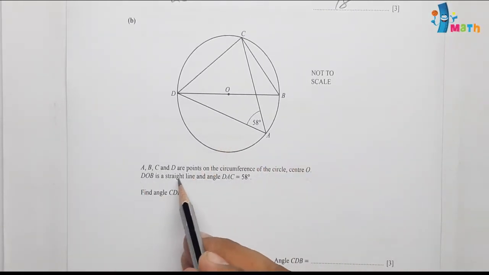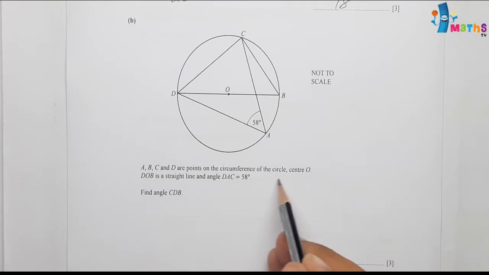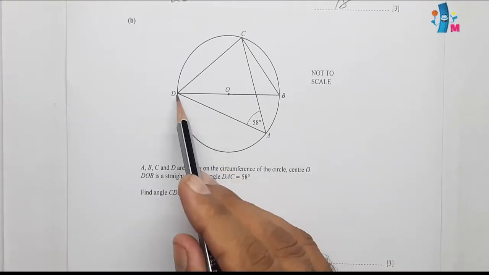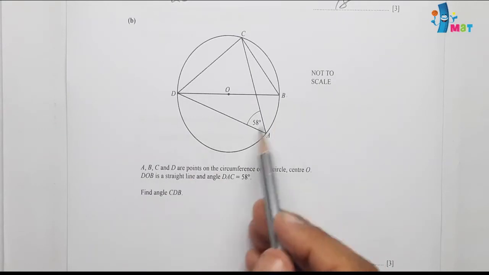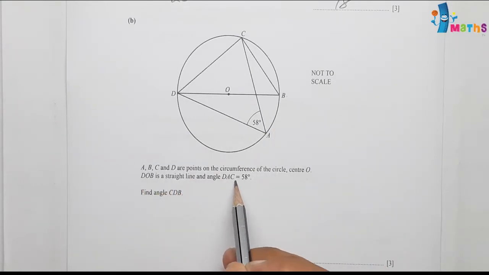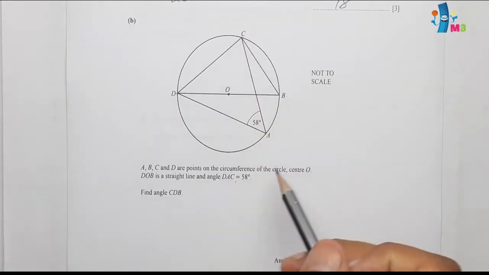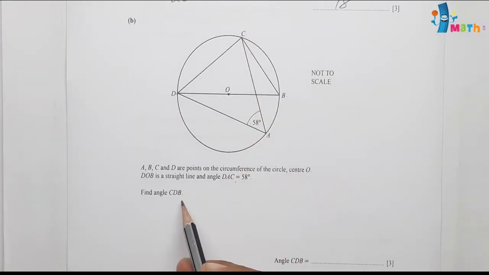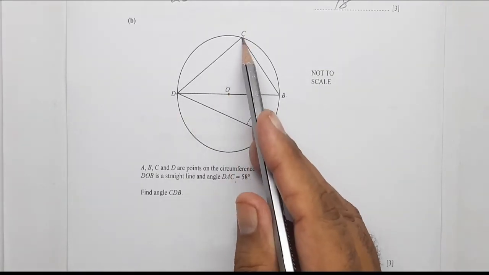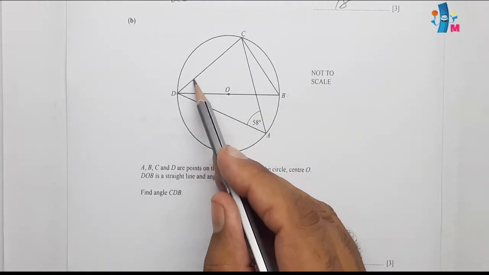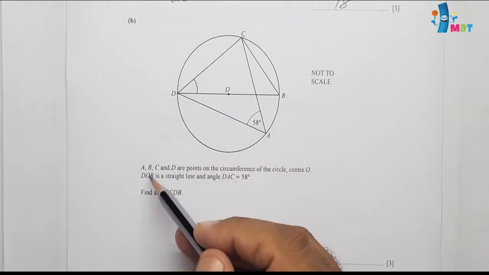So A, B, C, D are points on the circumference of the circle, the center is O. DOB is a diameter basically, a straight line, and angle DAC is equal to 58, which is given. Find the angle CDB. CDB, we have to find basically this angle, right?